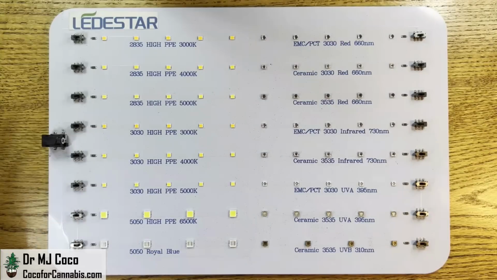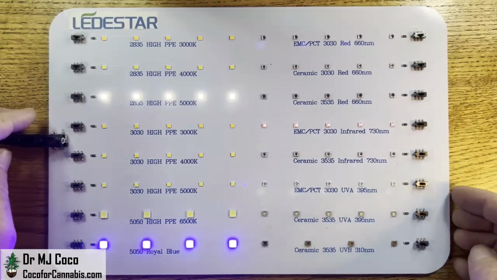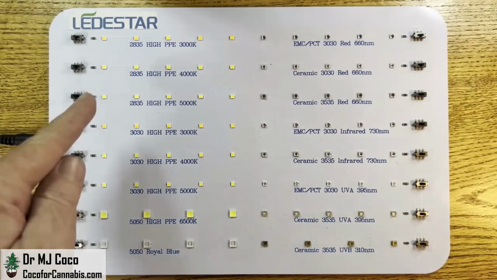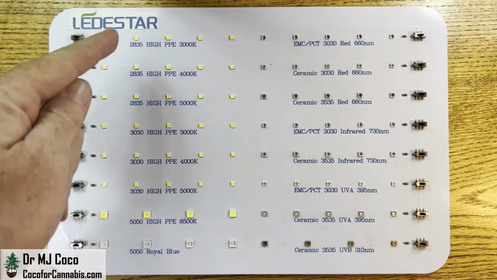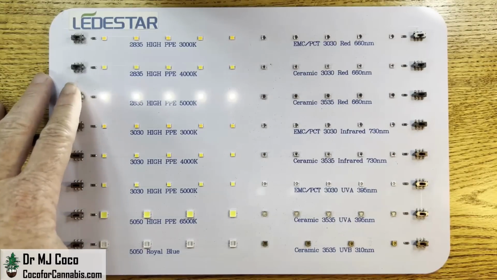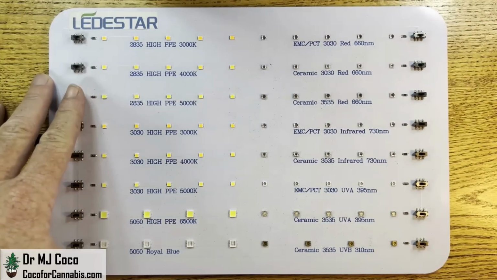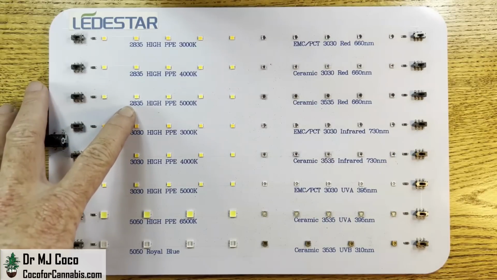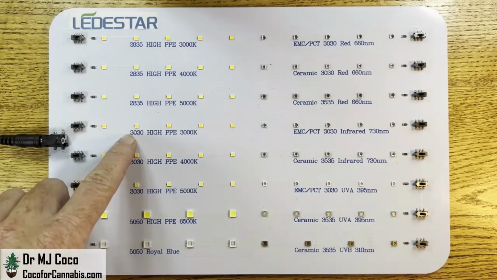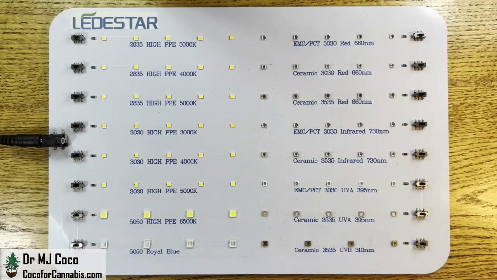Tony from Lettistar gave me this diode sample board. We can see the range of different horticultural diodes. On the left, these are all full spectrum diodes. When they're off, they look yellow because there's phosphor in the glue. But when you turn them on, they're white. The number here describes the shape of the diode. 2835 means these diodes are 2.8 millimeters by 3.5 millimeters. 3030 is 3 millimeters on each side, which is a popular size for grow lights.